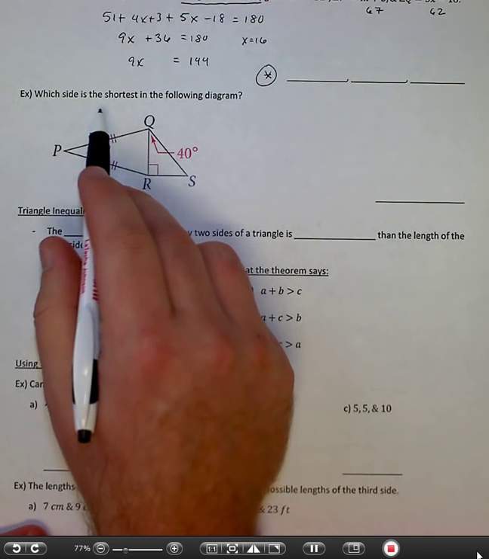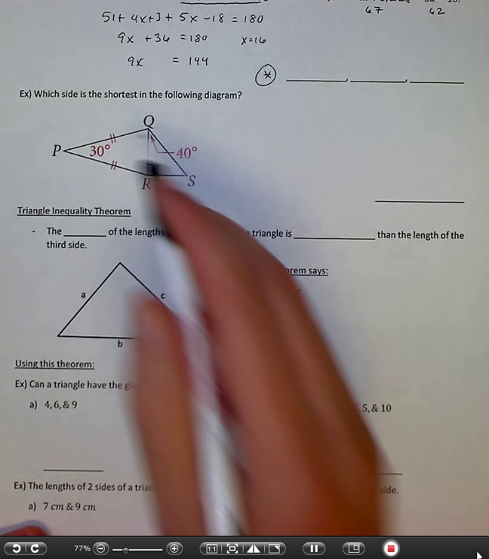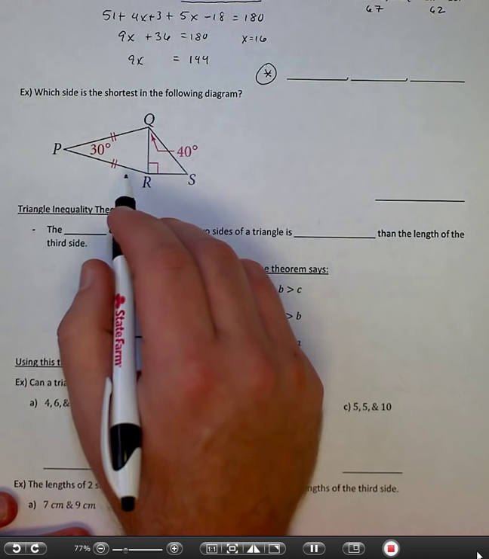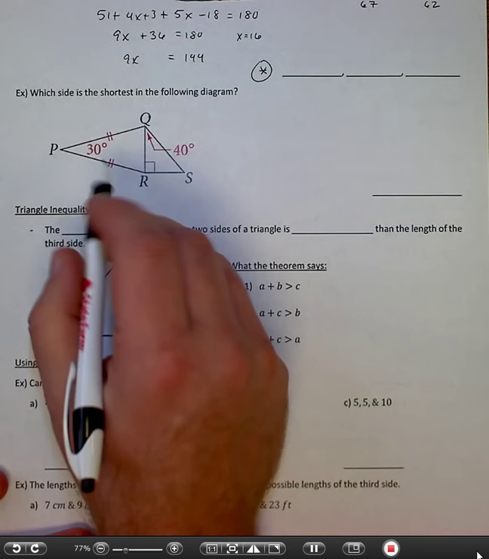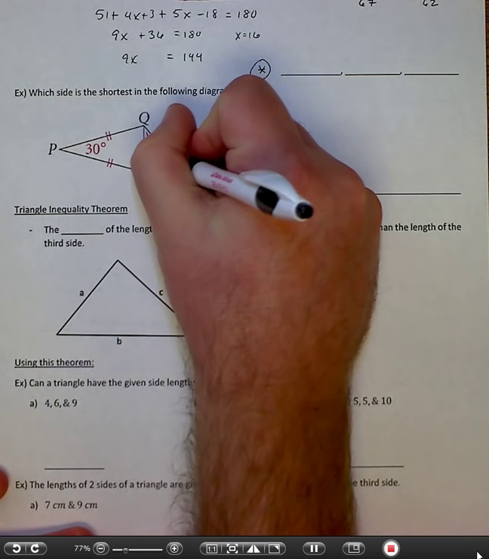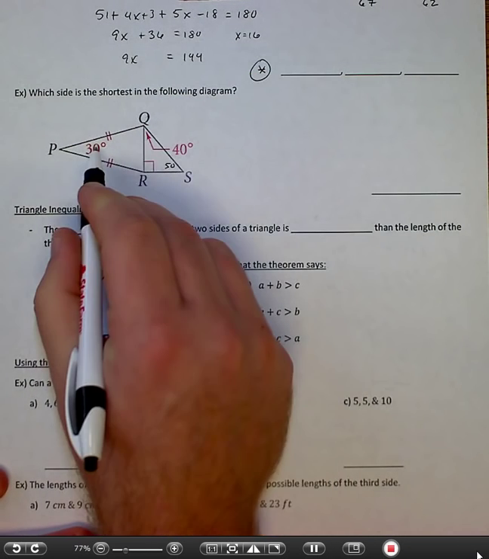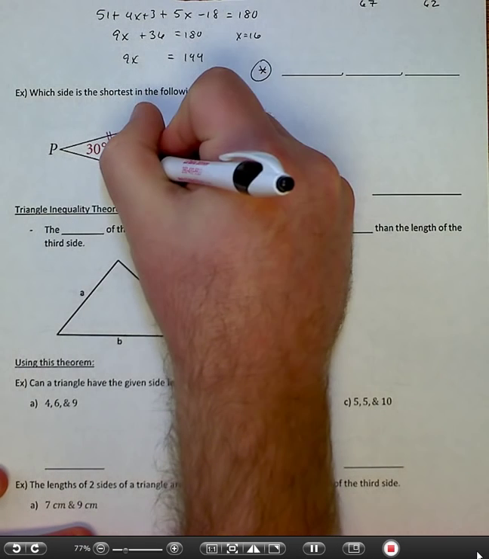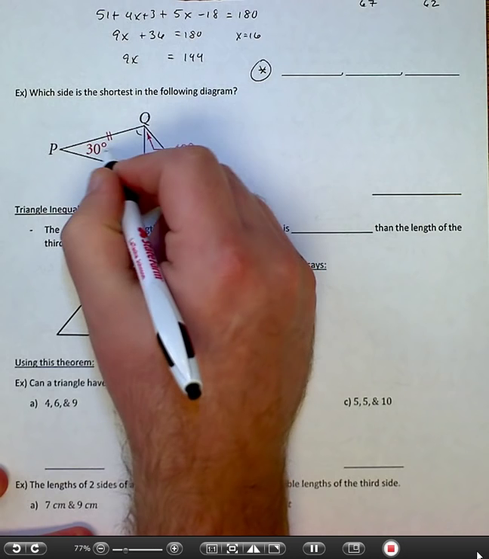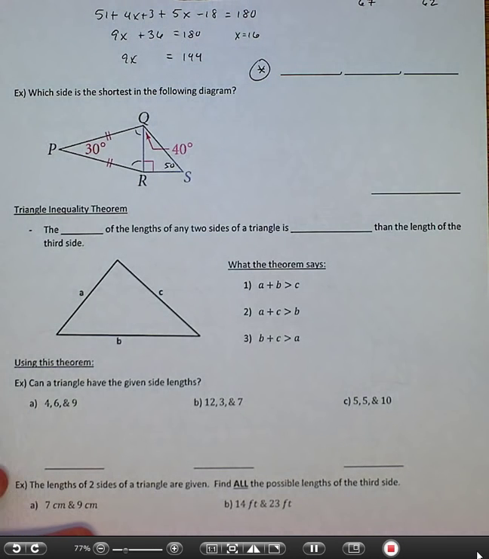Which side is shortest in the following diagram? Now this one's a little tricky. Okay, so we need to find other angles. Let's fill these in. This is 40, this is 90, so this has to be 50. This is 30. These are equal, so that means these angles have to be equal. So 180 minus 30 is 150, divided by 2 is 75.